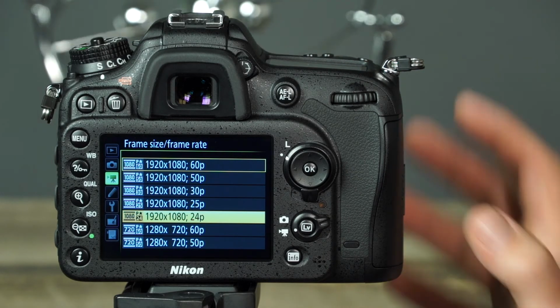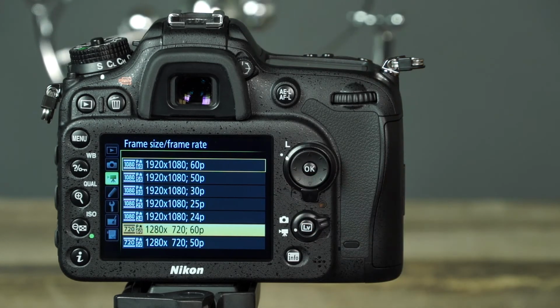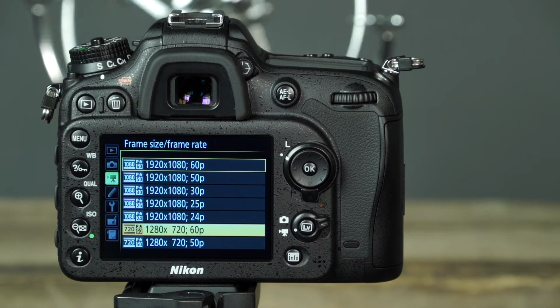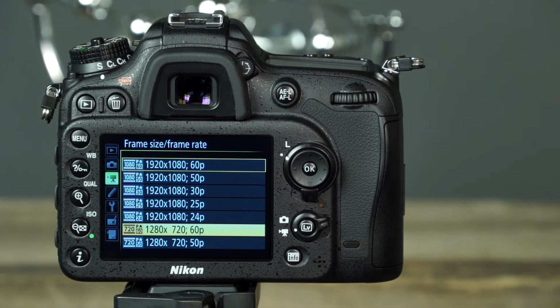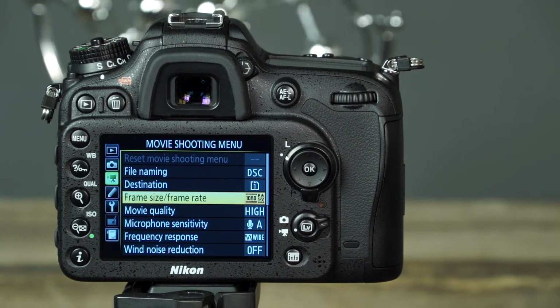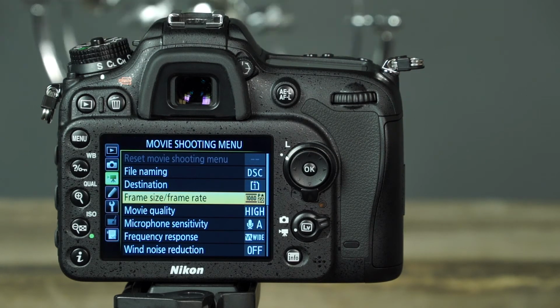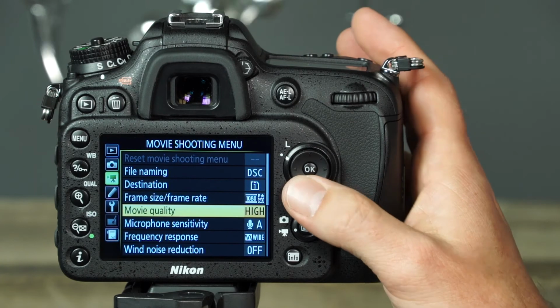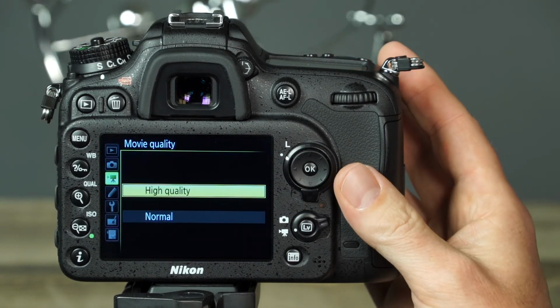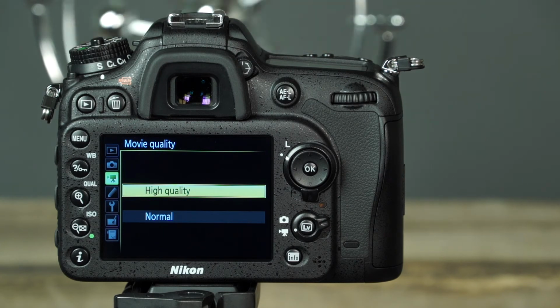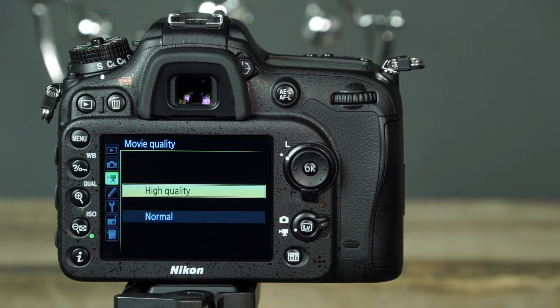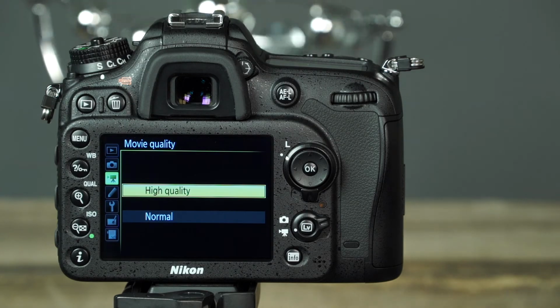The second resolution option, 1280 by 720, is a good option when you want to have high quality video, but it doesn't need to be full HD. This frame size could be used for family home movies or similar scenarios. After you have selected the movie frame size and rate, you'll need to choose the movie quality. Choosing the high quality over the normal quality setting will not affect the resolution of your video, but it will allow you to capture smoother motion in action sequences.